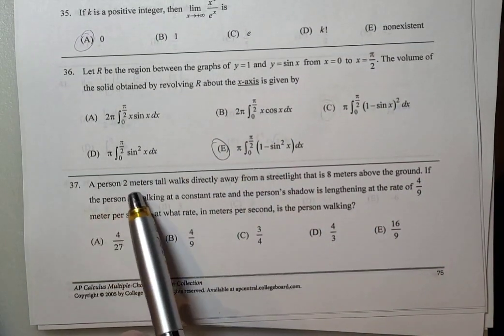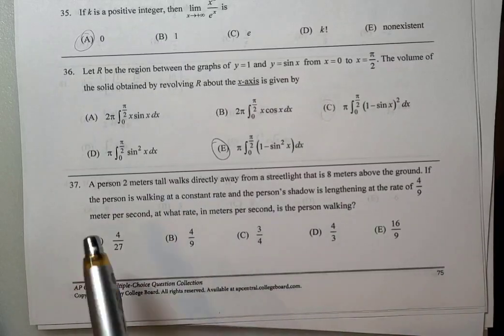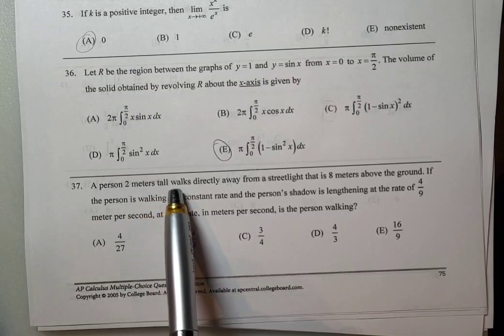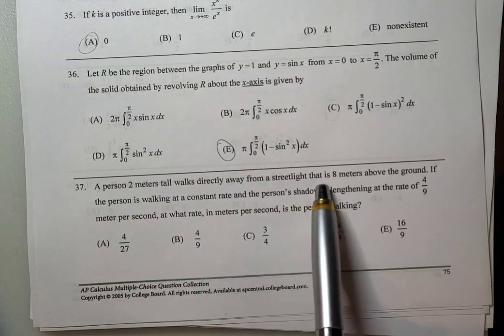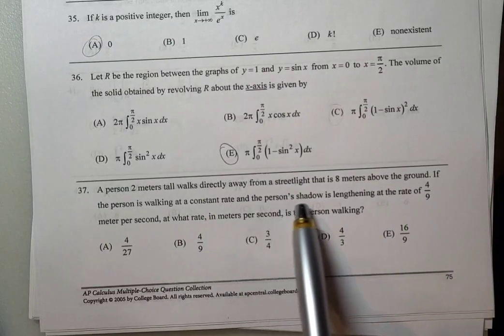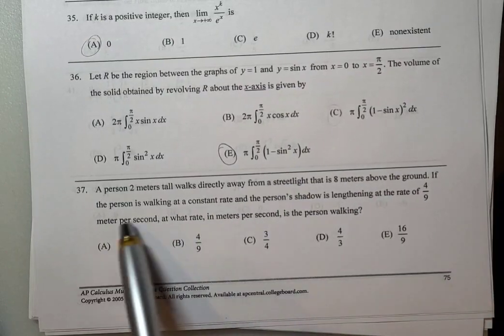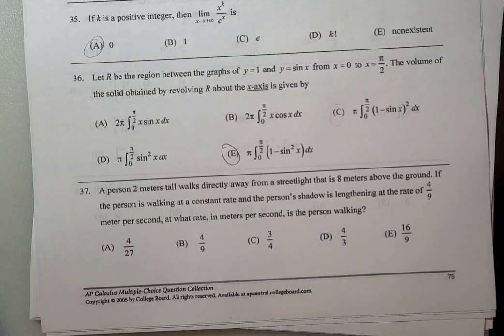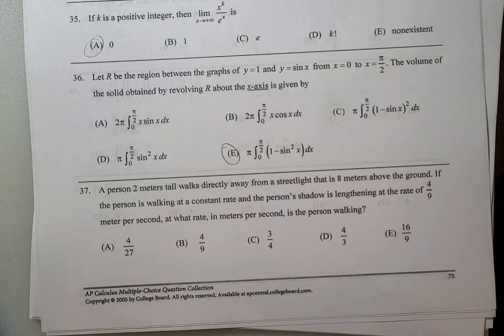Okay, a person 2 meters tall. Okay, this is a harder problem. A person 2 meters tall walks directly away from a street light that is 8 meters above the ground. If the person is walking at a constant rate and the person's shadow is lengthening at a rate of 4/9 meters per second, at what rate in meters per second is the person walking? Okay, here it's one of the more difficult types of related rates problem where you have to use similar triangles.